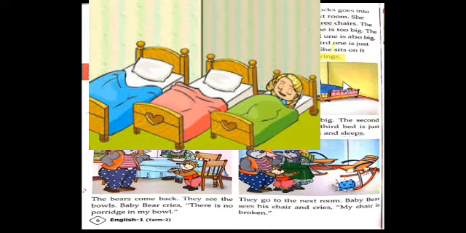So the first bed is too big to sleep on. I think this bed belongs to the Papa bear. Okay, so it is not a comfortable bed for her to sleep on. So she looks at the second bed. The second bed is also big.